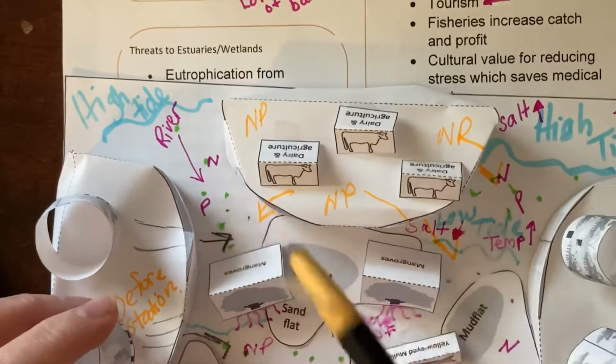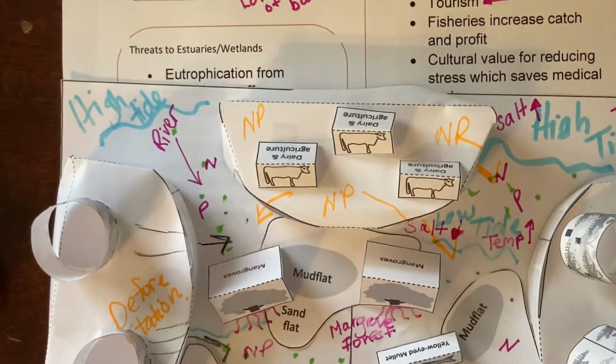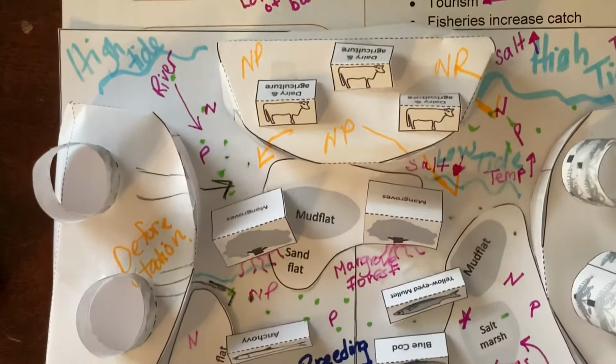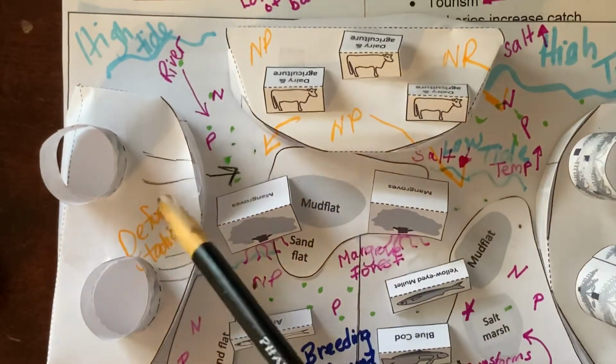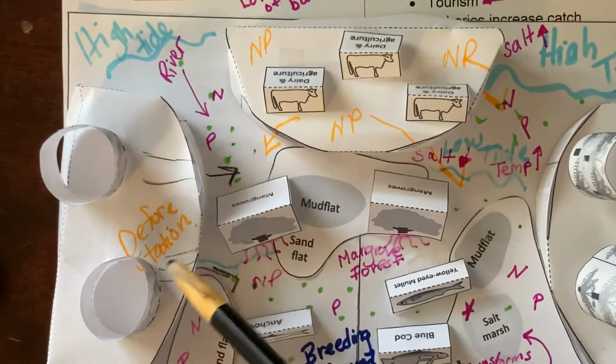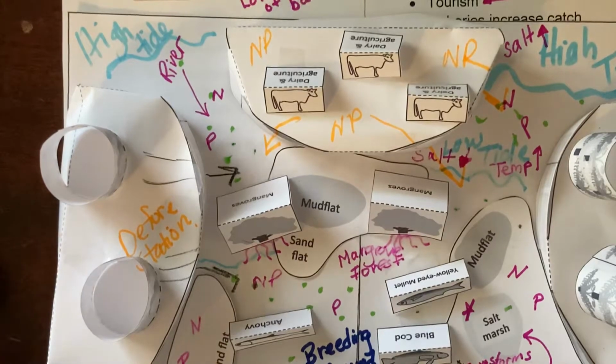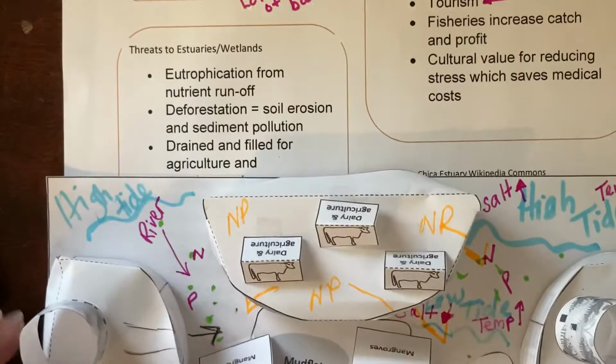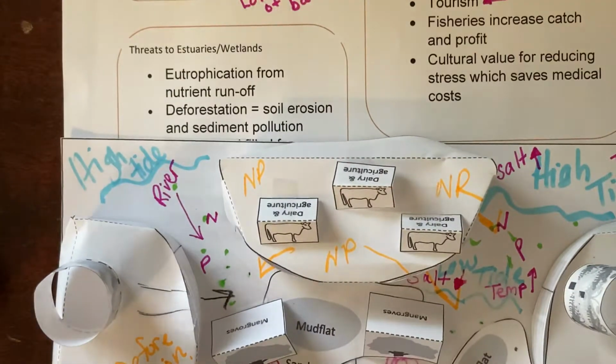And if you have too much soil sediments coming down because of erosion, so erosion happens here and then it flows in, it can muddy the water and block photosynthesis from producers in the water. So you want sediments that come down to build your land in your wetland, but too much is a problem as well.